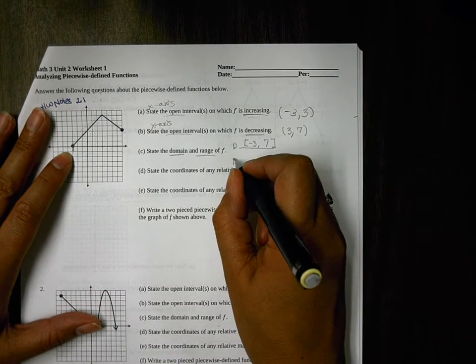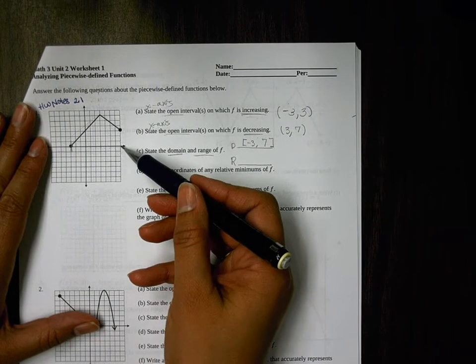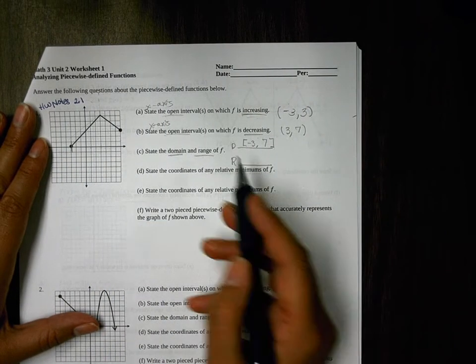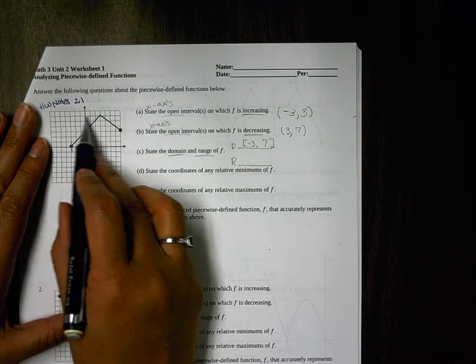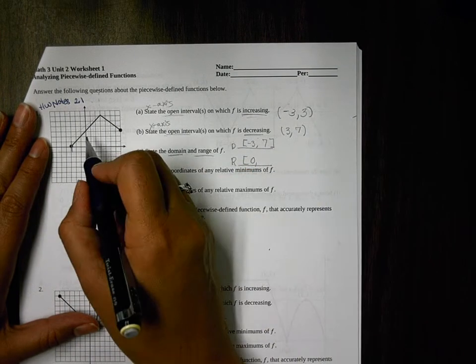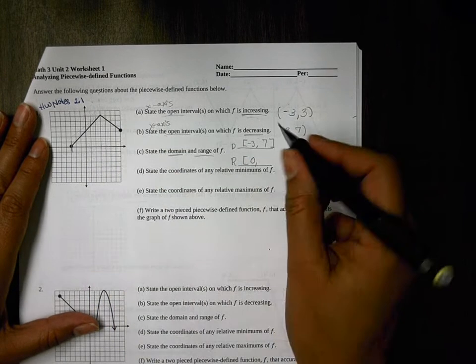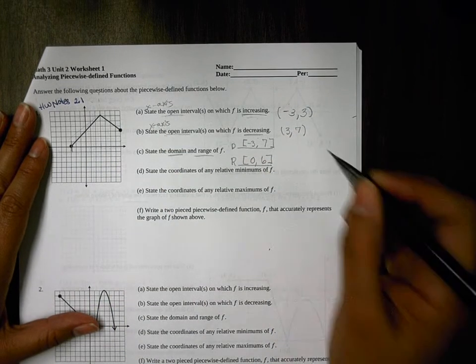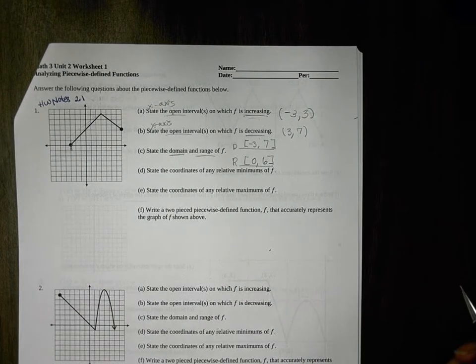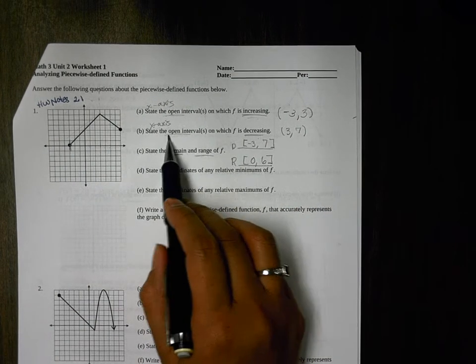All right, range, now I'm reading the y-axis. Range is the only time I read the y-axis. Lowest point to the highest point. The lowest point is 0 and it's closed. 1, 2, 3, 4, 5, 6, the highest point is 6 and it is closed, so a bracket. I use parentheses for the increasing intervals because it said open interval.